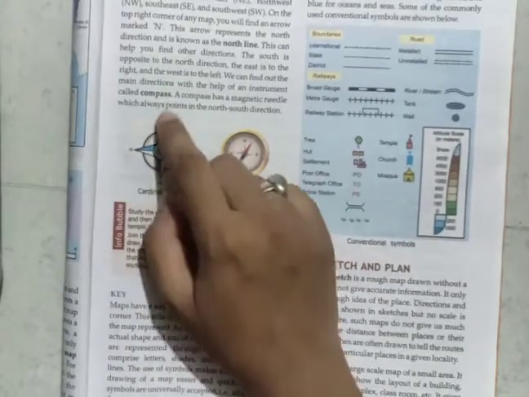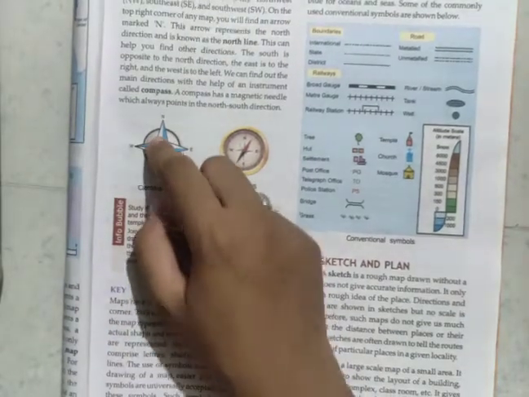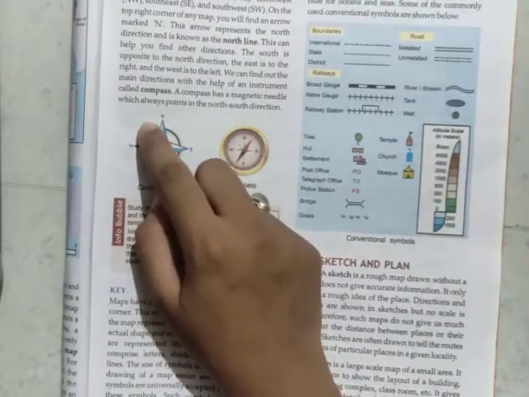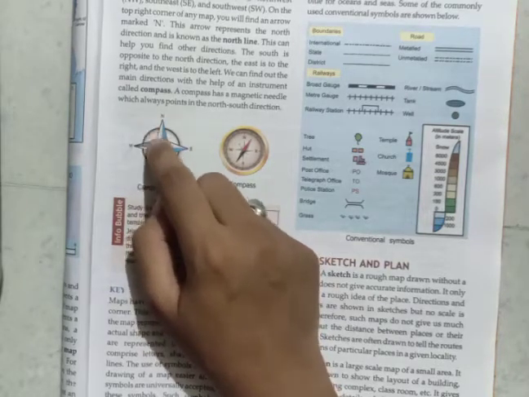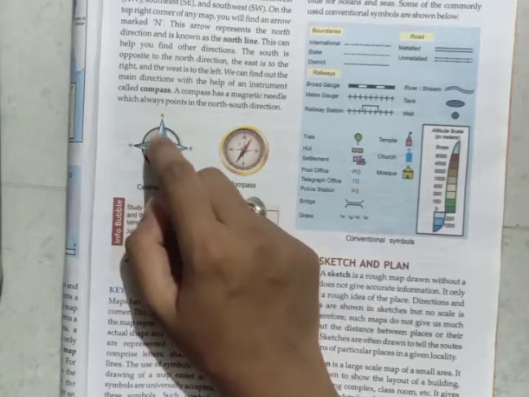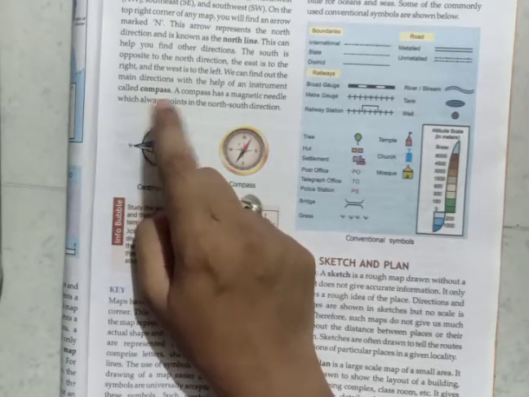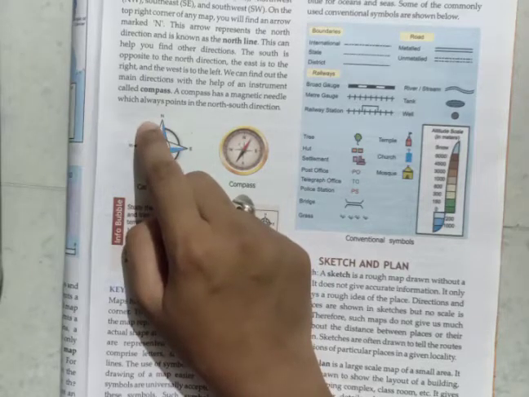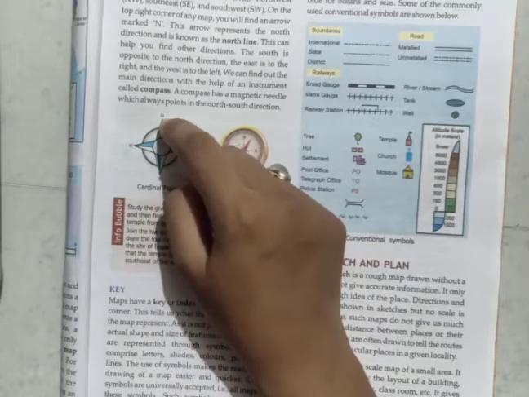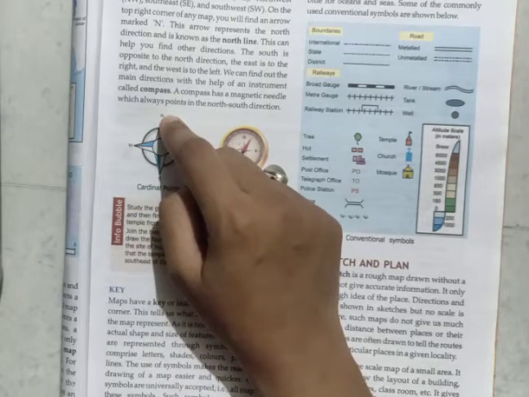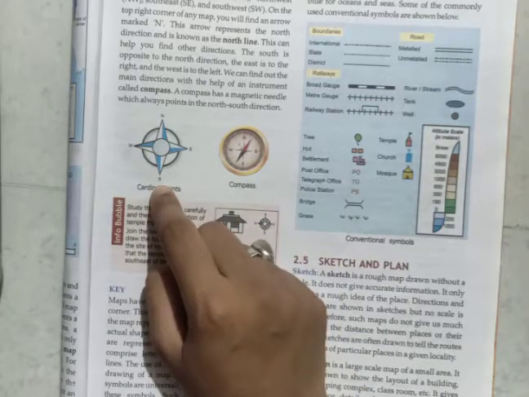So this upper part is north, and the down part is south. And what about the side parts? This part will be known as northwest. If you are standing in the middle, you will say, I am standing in the northwest. Yes or no? If you stand here, you will say I am standing in the north. If you stand here, you will say I am standing in the south.